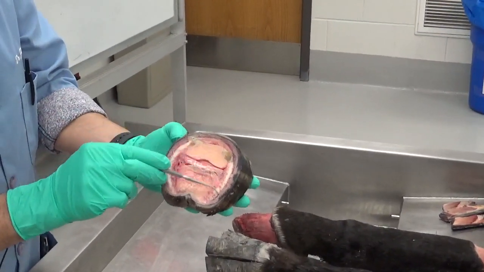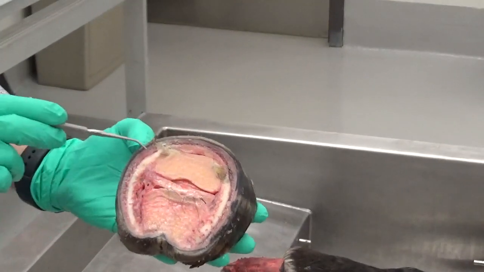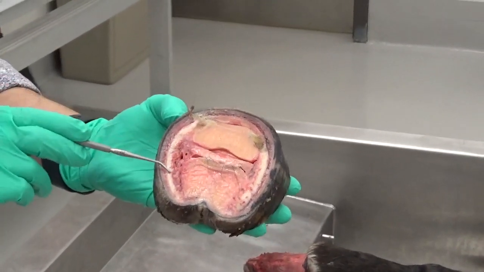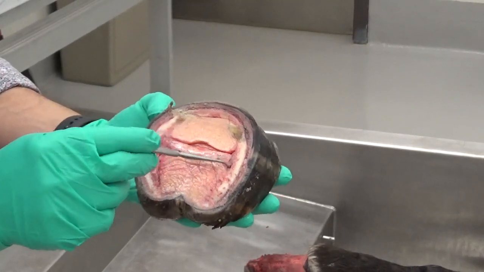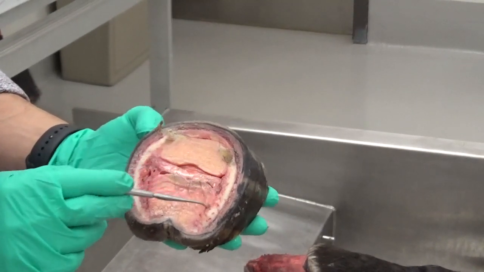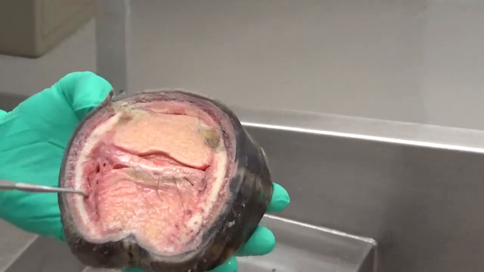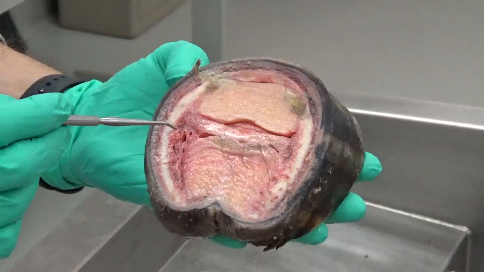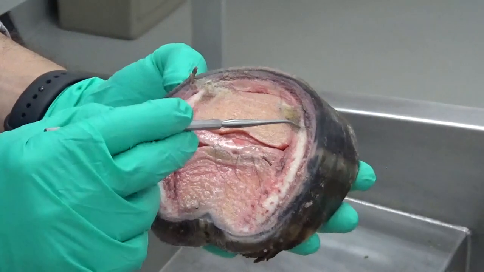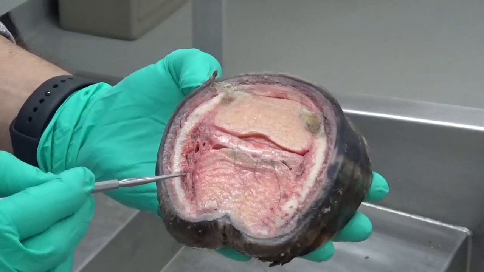This whitish part is the collateral cartilage, or angular cartilage. Can you see these blood vessels on either side of this collateral cartilage? A lot of venous plexuses on the abaxial surface and on the axial surface of the collateral cartilage.